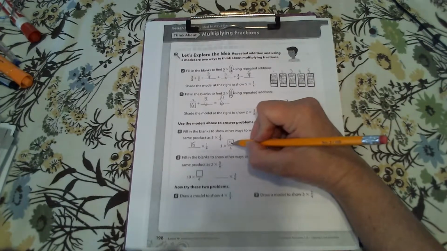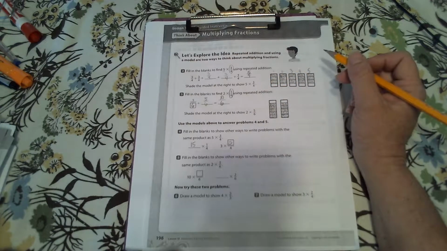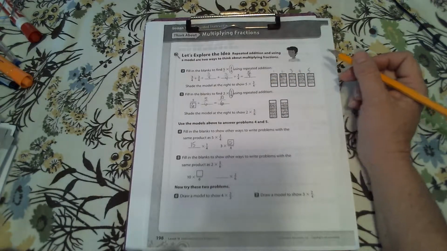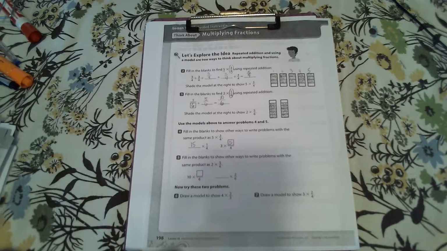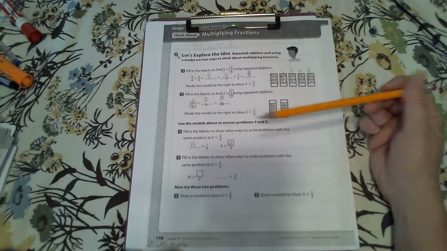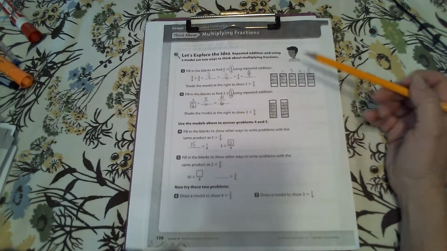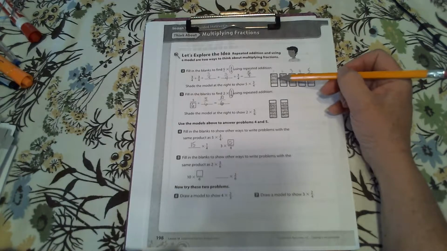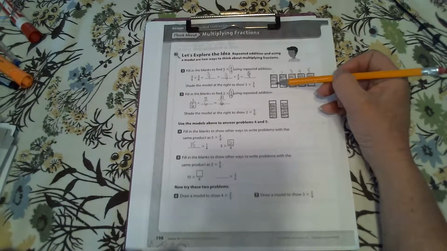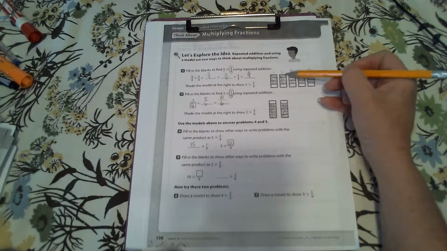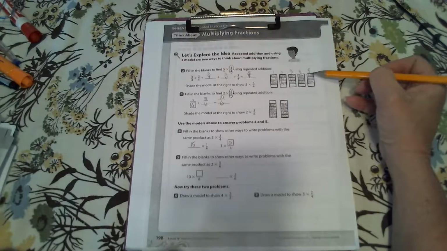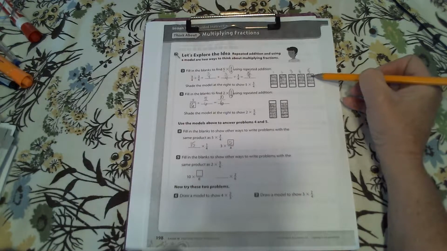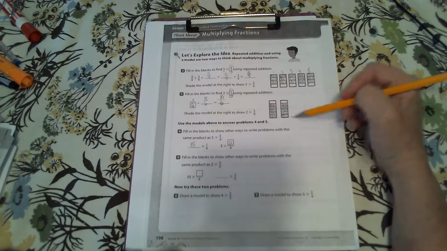Remember, a lot of times when we do multiplication, it doesn't matter where we put the numbers that we're multiplying. We can switch them around and we still get the same answer. All right, so let's look at number 5. And if we counted these, these are all in fourths. 1, 2, 3, 4, 5, 6, 7, 8, 9, 10, 11, 12, 13, 14, 15. I have 15 1/4 that are filled in up here. Still going with number 4.